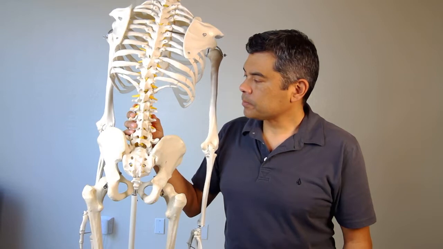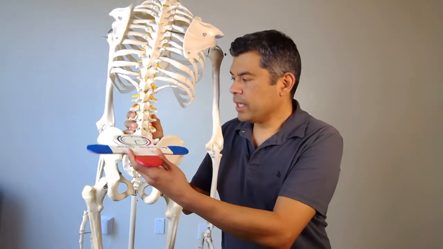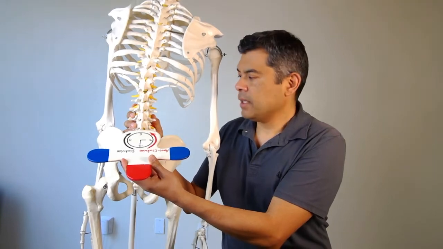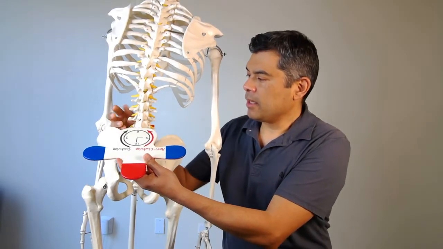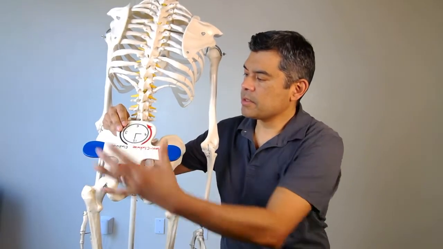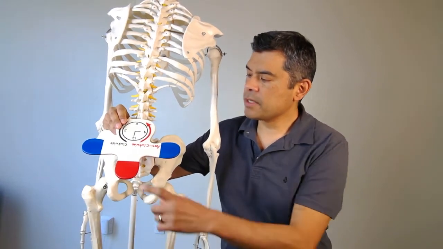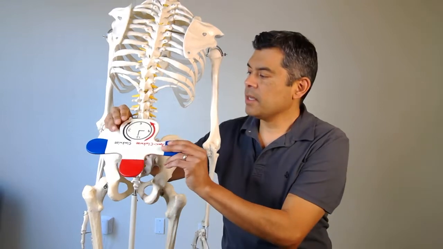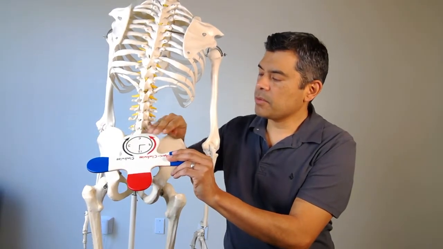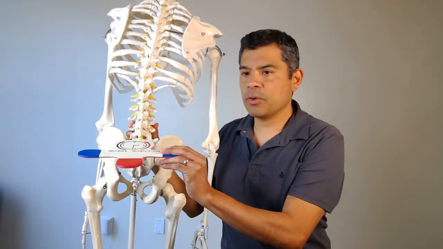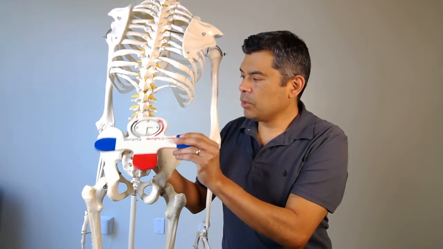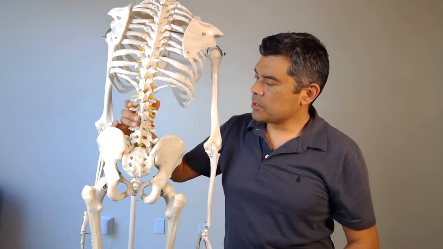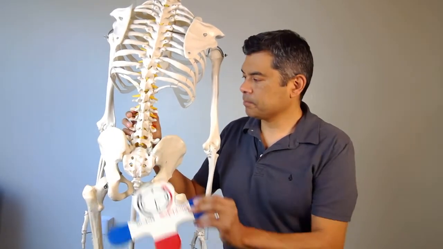So I've got this great plastic representation of a vertebra, and these two blue areas represent the transverse process, and this red area here represents the spinous process, and this area here represents the body of the vertebra. So I'm holding it like this to match Mr. Otto's lumbar spine, just like so.